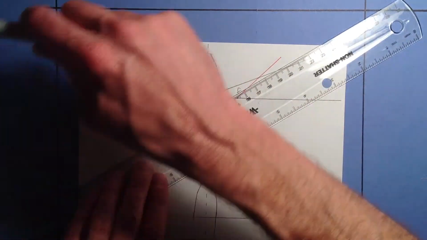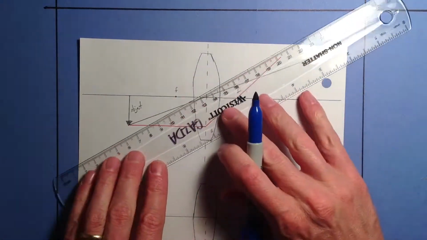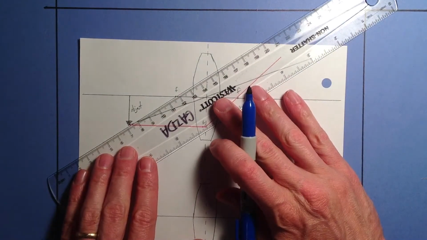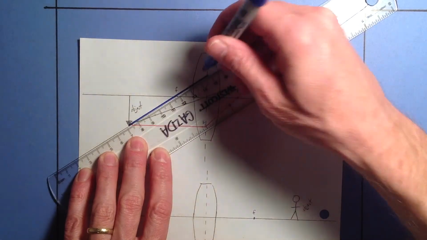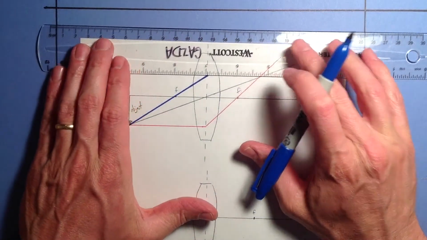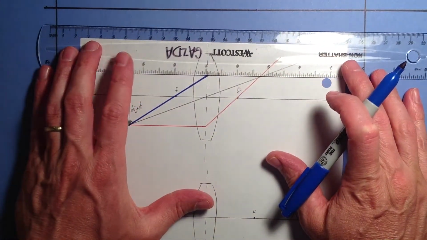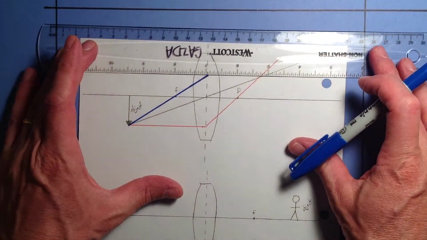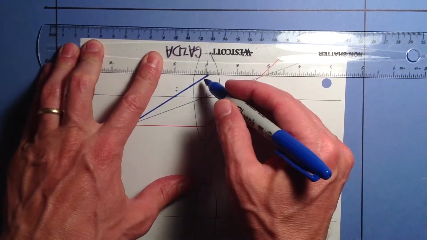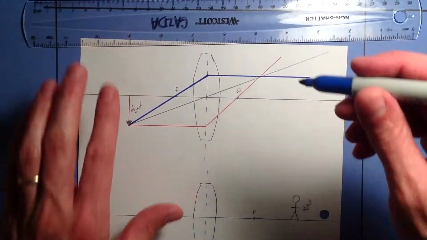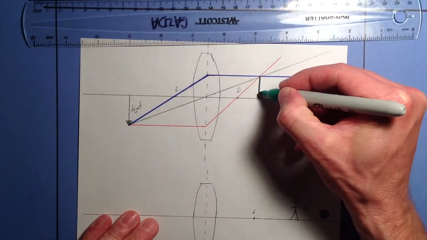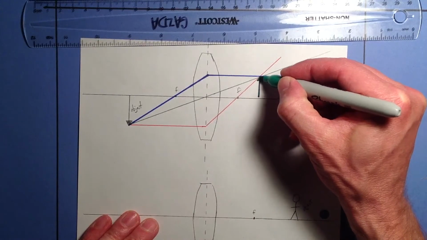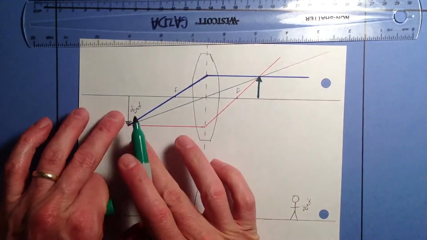And then I do this one. I guess I'll do it with a marker again. Through F to there, and then that leaves parallel. That's pretty darn close too. So right there. So our object here again is an arrow. So now it's going to be located there, be that size. And it's going to be inverted, upside down.